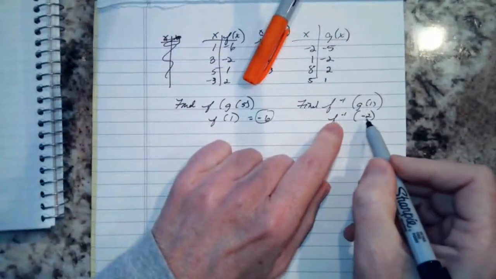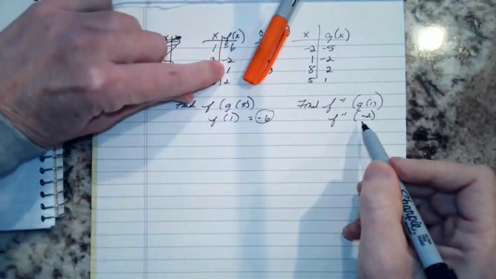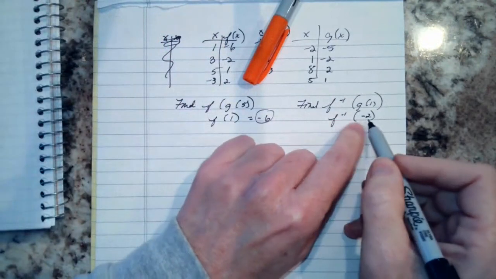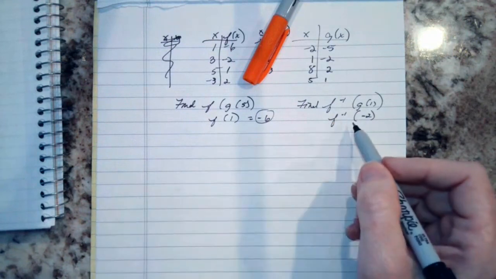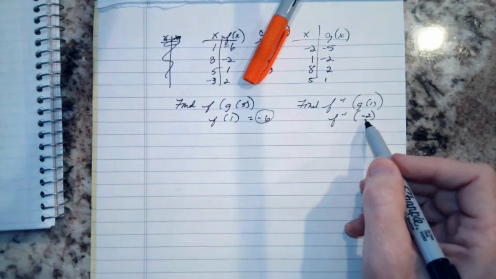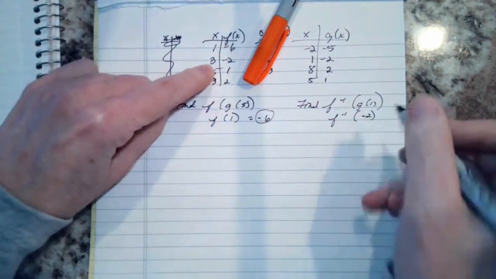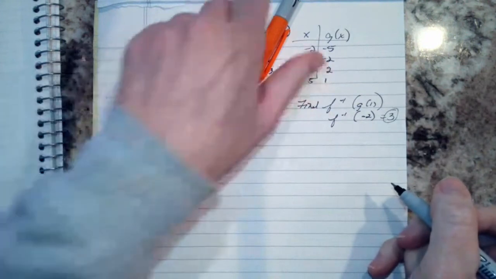So we're asked to find the inverse of -2. So we want to go down the y list. They're not giving us the x if they're telling us we're looking at inverse. They're giving us the y. This is the inverse. The x's and y's swap out. So you go look on the y list right there until you run across the x. So we've got a 3 there, and that's the answer.